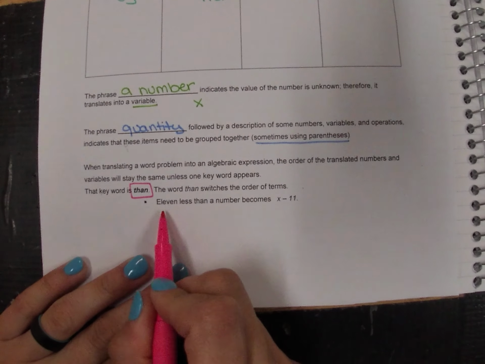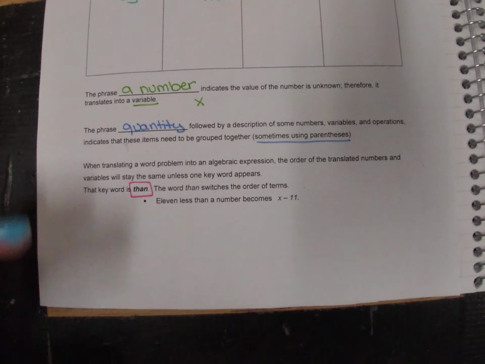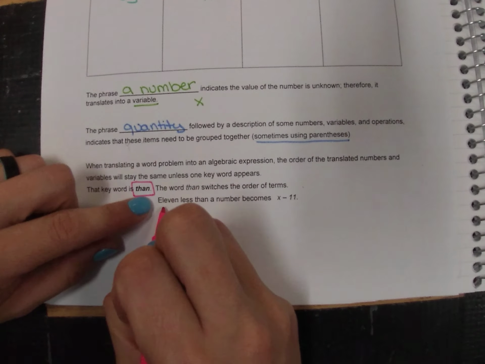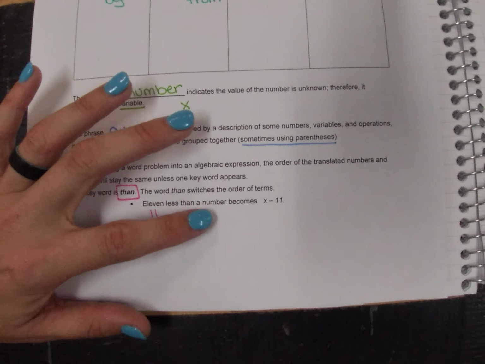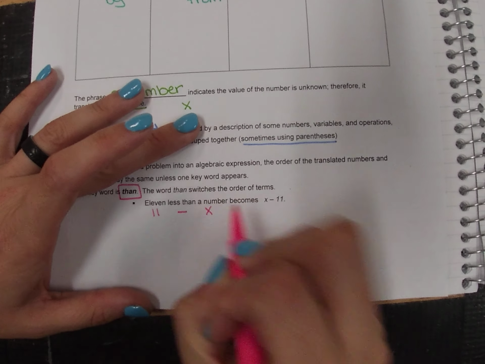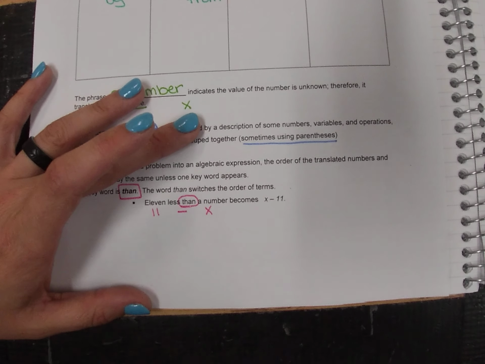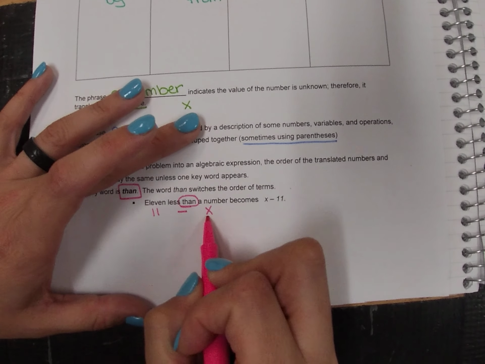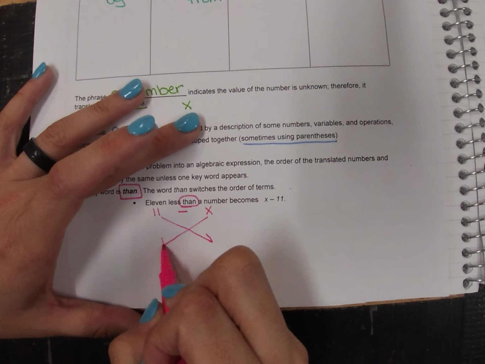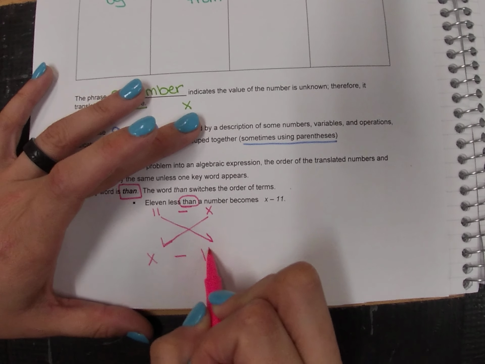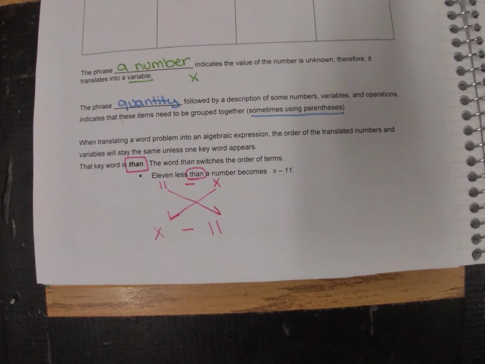So if we see 11 less than a number, typically we would go in order. We would say 11 less than, if we look at our list, tells us subtraction. A number tells us a variable. But because we saw this word than, it tells us that we need to flip-flop this order and turn it into x minus 11.